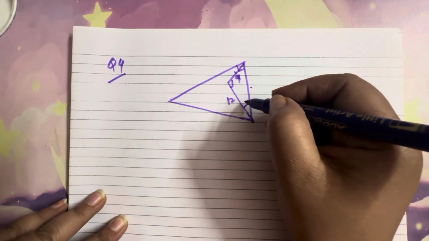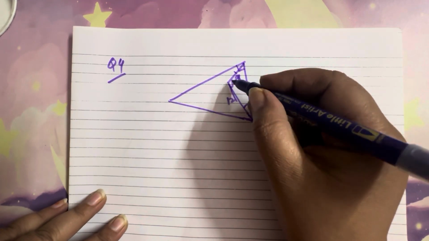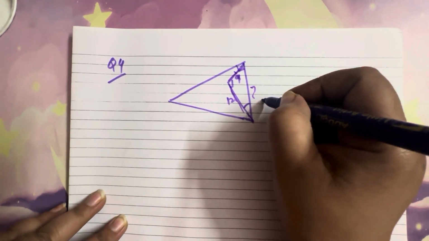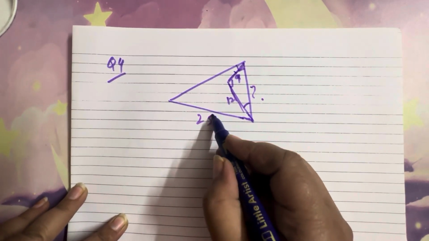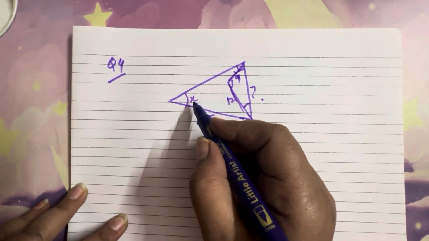If this is y, then this is the base and this is the perpendicular, and we have to find this. This is 25, this is x.